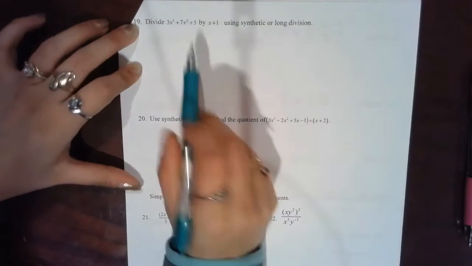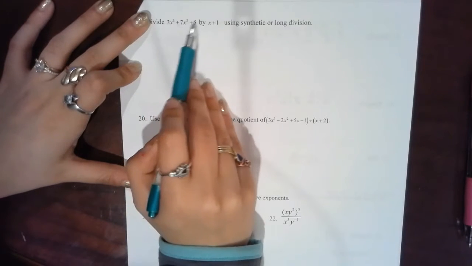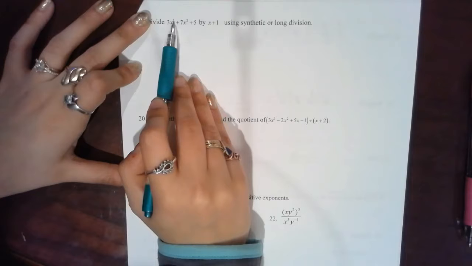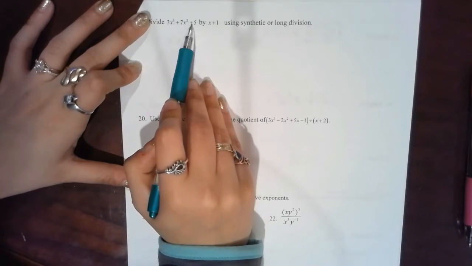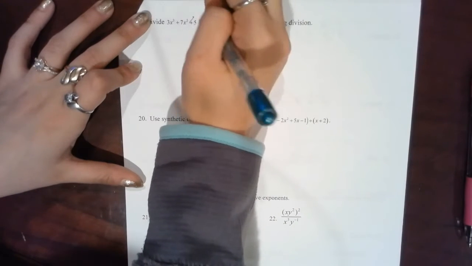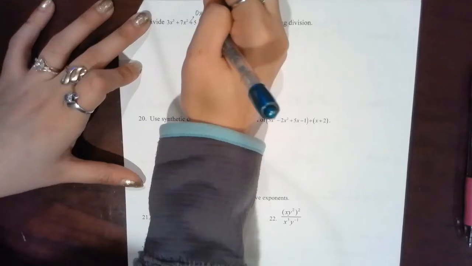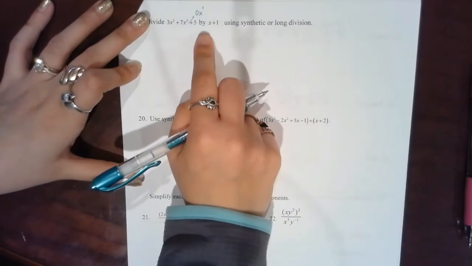First thing to check is to make sure we have every degree going down. So we have 3, the next one down should be 2, but the next one down is 1, which we don't have. So we are missing an x to the first power. So we have 0 x to the first power, and then our number.